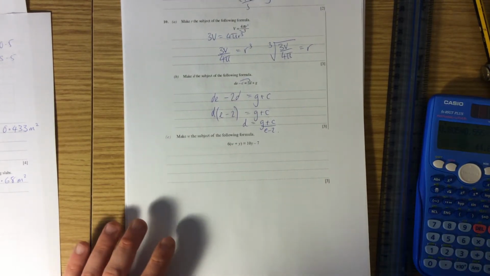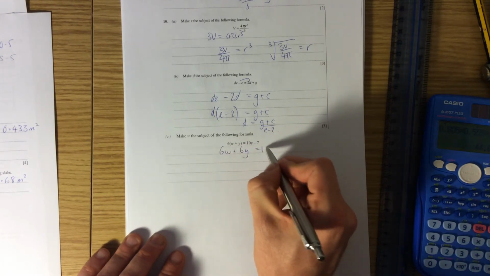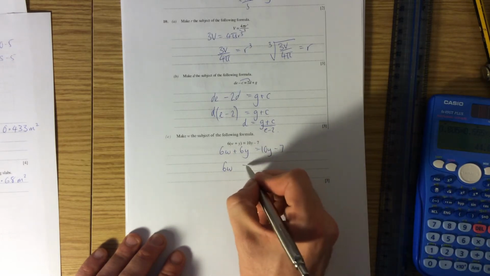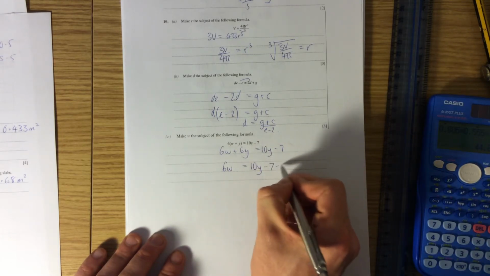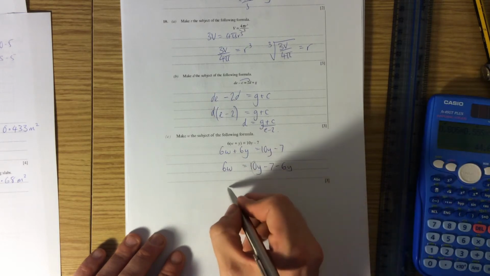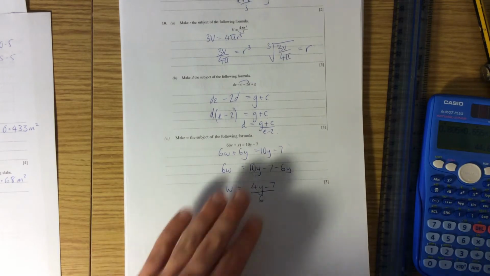Make w the subject of the formula, expand the bracket first, 6w plus 6y equals 10y minus 7. Take the 6y away, so we get 10y minus 7 minus 6y. Then we're going to divide by 6, and at the same time we're going to collect like terms, so we'll just get w equals 4y minus 7 divided by 6.